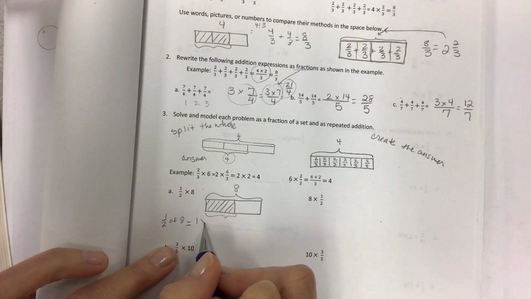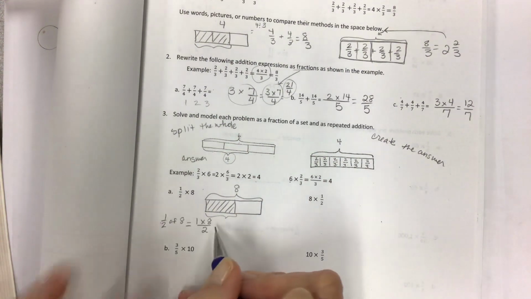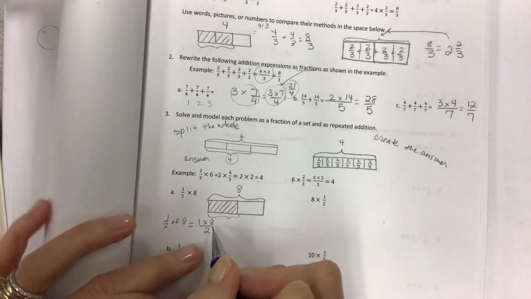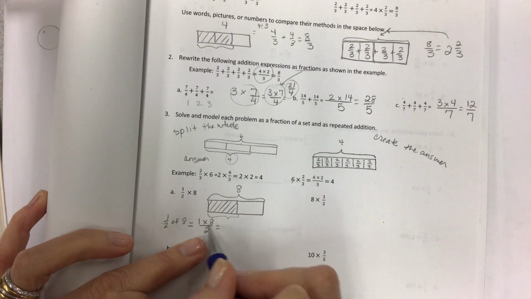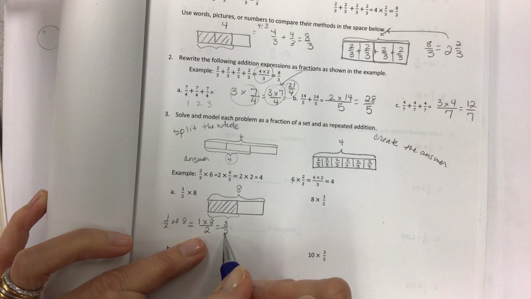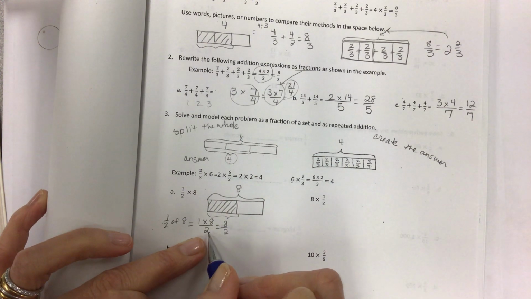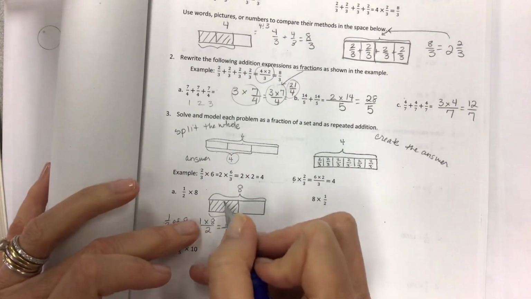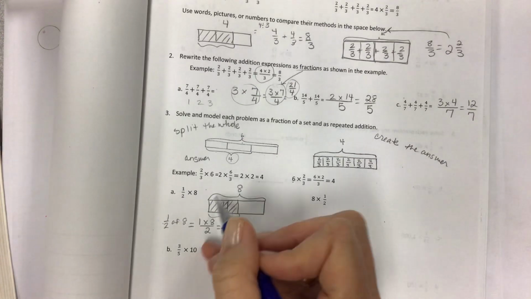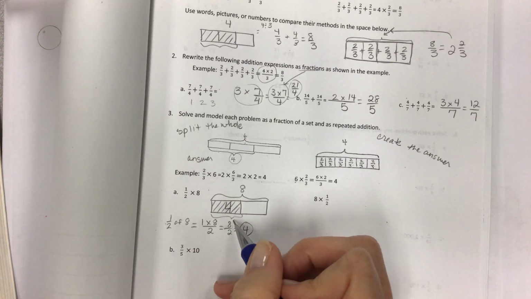So it's going to be basically 1 times 8 over 2. And you can do a couple different things here. You can do 1 times 8 is 8 over 2, or you can do 8 divided by 2 is 4. And so either way, you get 4 for your answer. So you're creating the fractional part of it.